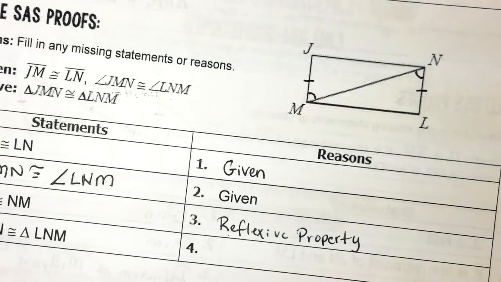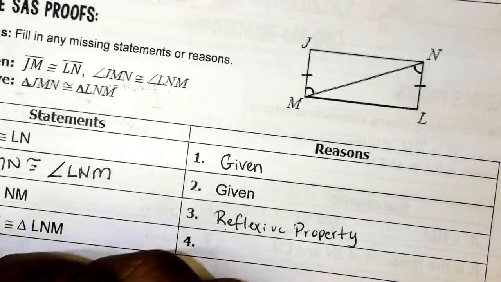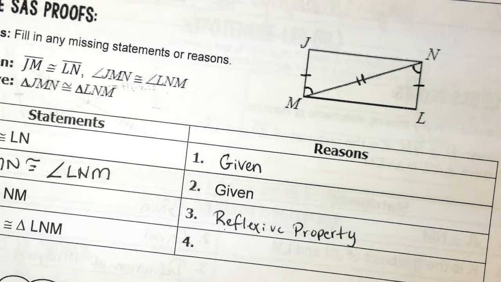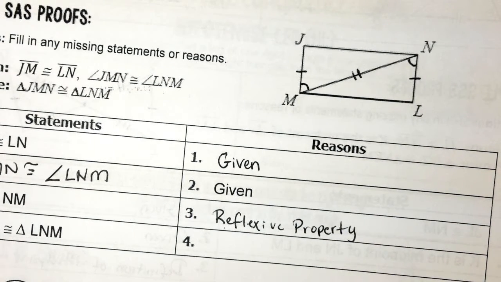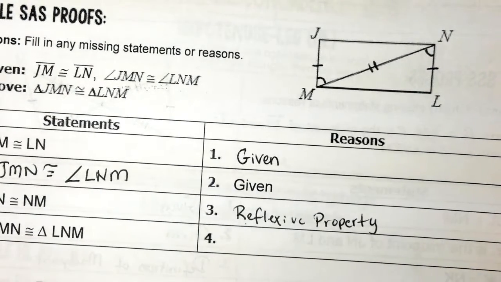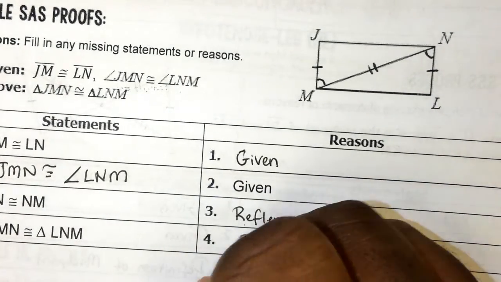Alright, then we need to mark that as well. So MN is congruent to NM. Put 2 marks there since we already marked the pair of sides. And then from there you should be able to read the congruency. It should be obvious because that's the name of this one. Go ahead, Jamal. SAS.